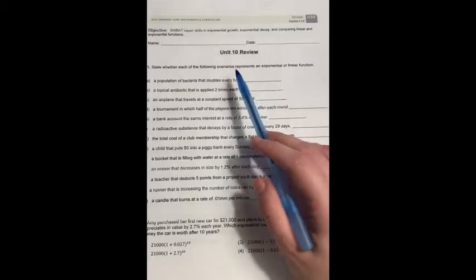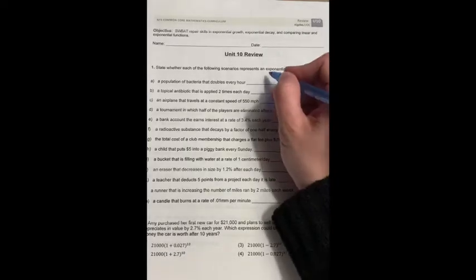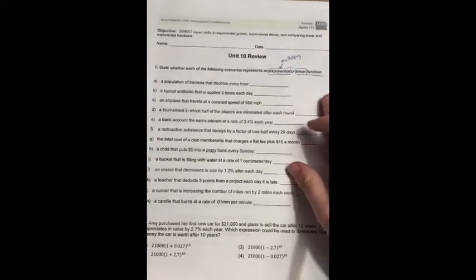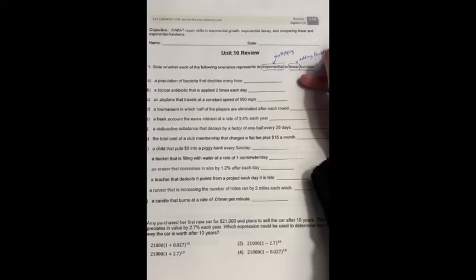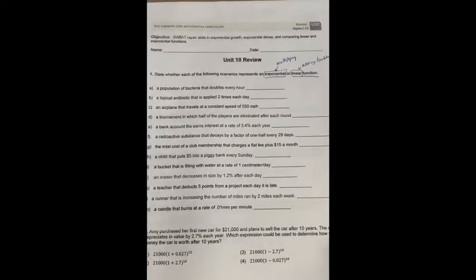So starting with number 1, it says state whether each of the following scenarios represents an exponential or a linear function. So these are our two words that we're going to be putting in the blank, whether it's exponential or linear. So before we even start this, I just want to review a little bit. Exponential means that we're going to be multiplying. And linear means that we're going to be either adding or subtracting. So I want you to keep that in mind when we're going through each of these questions.